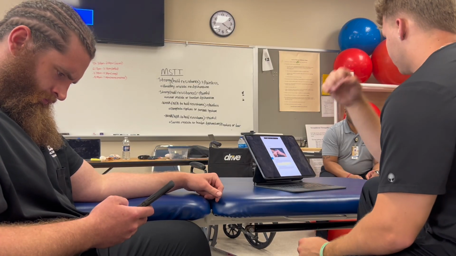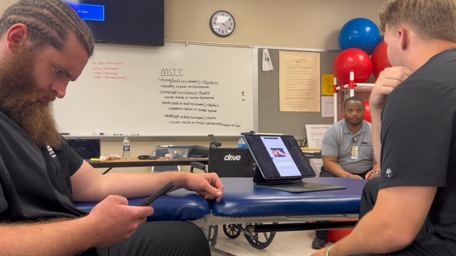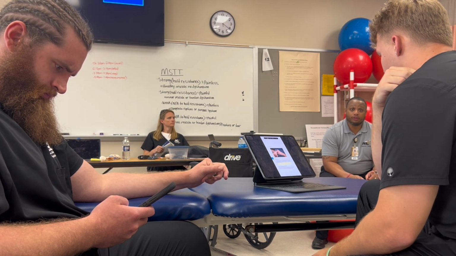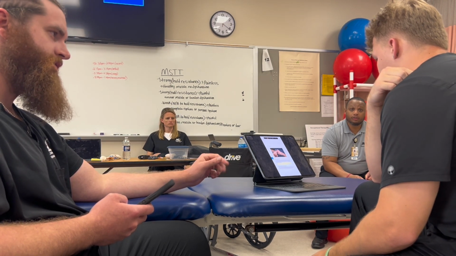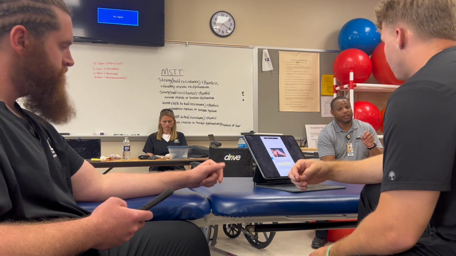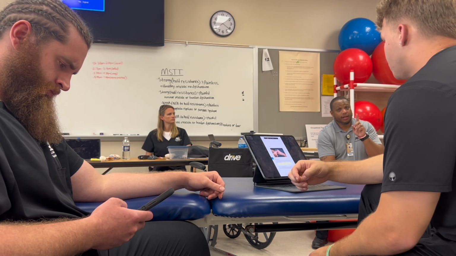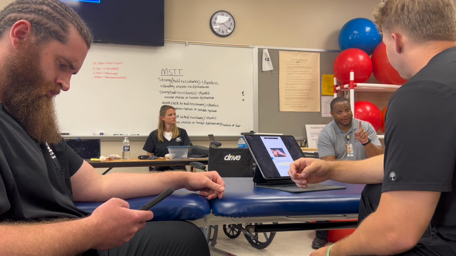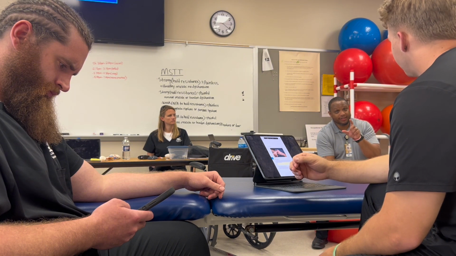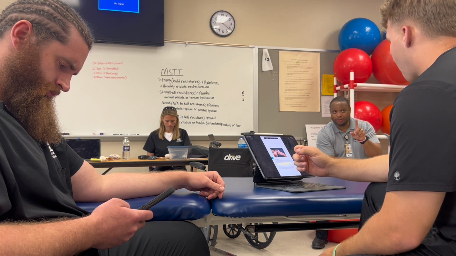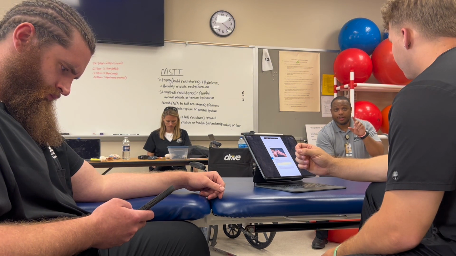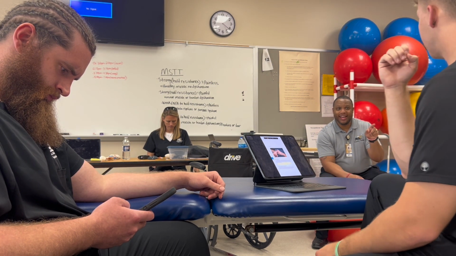So if it doesn't flex while the MCP is extended, what is it a positive finding for? Intrinsic muscle tightness. That's what you have to know. It's a positive finding for intrinsic muscle tightness if it doesn't flex while the MCP is extended. But there's a catch to it. There's one final thing you gotta determine. You gotta go ahead and flex the MCP.